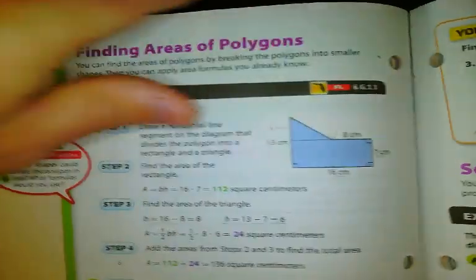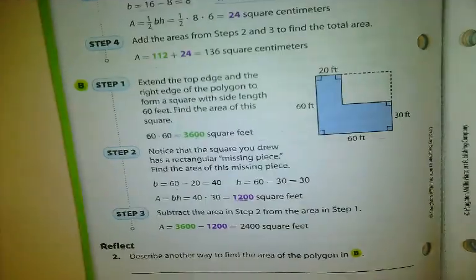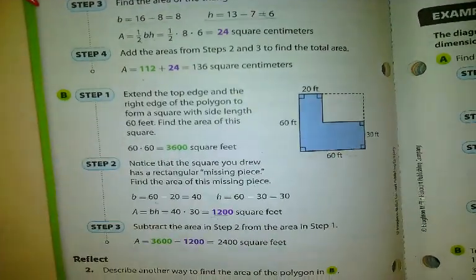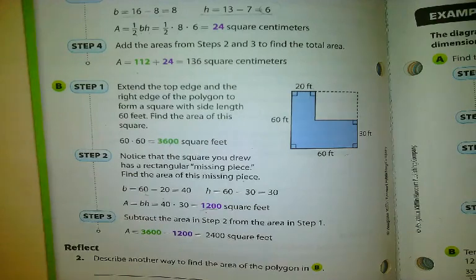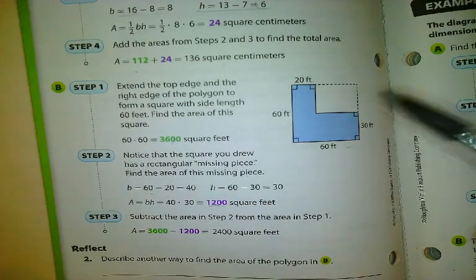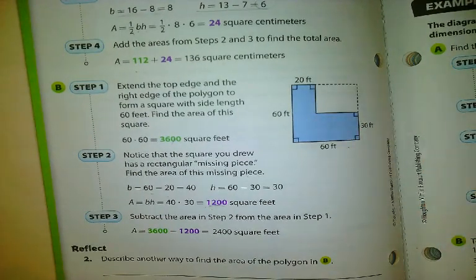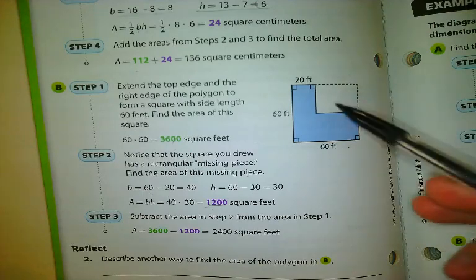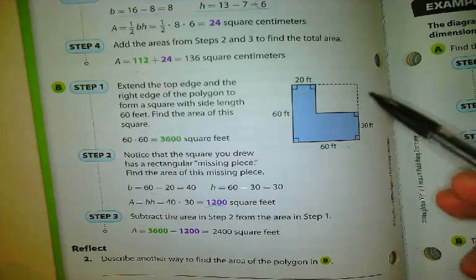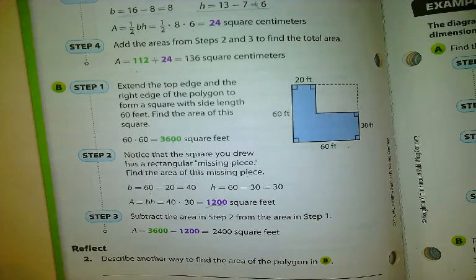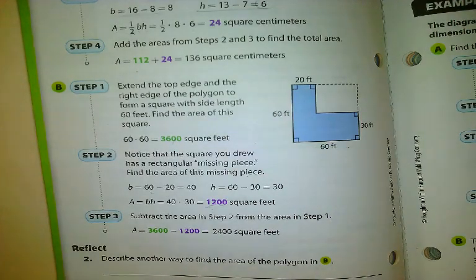Okay, so our next example. Our next example here, example B, we see that we have kind of this L shape over here where the piece is missing, but it's got some dots drawn out like it's telling us to try a different way. So let's see what it's telling us to do. It says extend the top edge and the right edge of the polygon to form a square with side lengths of 60 feet. Find the area of the square.